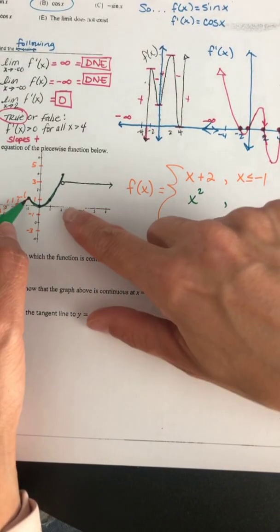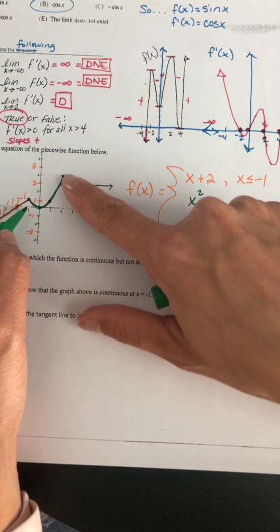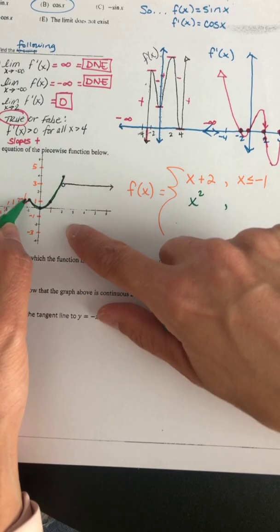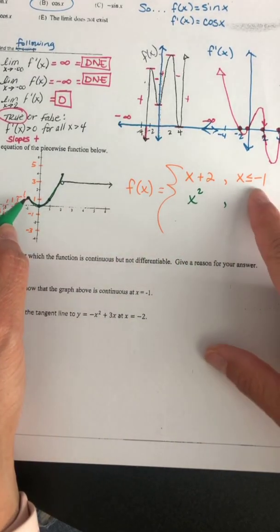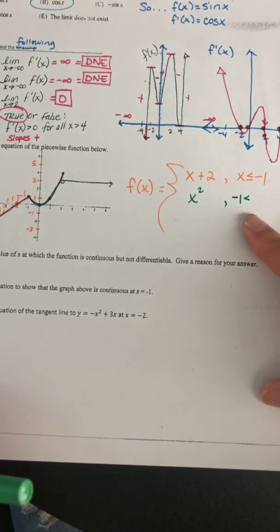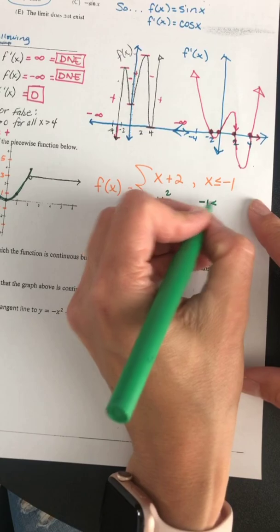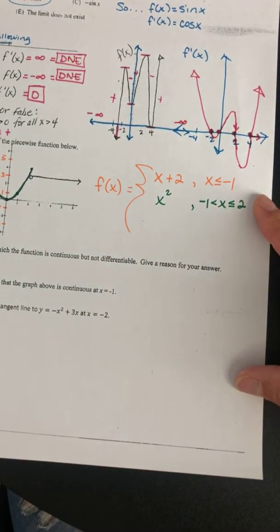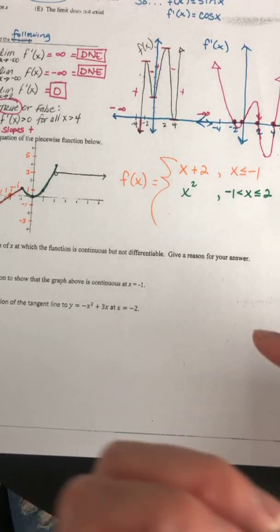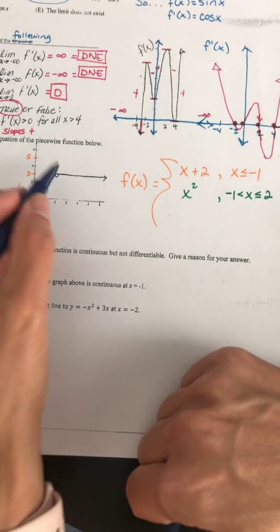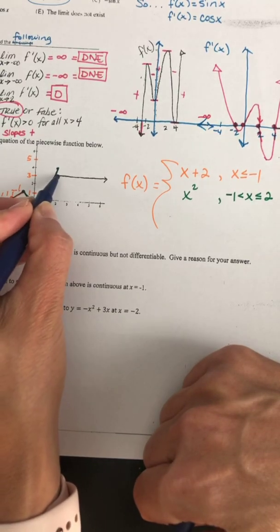Okay, the x's that we're using, though, are from -1 to +2, and there's a closed point there at the 2. But we already used the first part of the first piece as equal to -1. So that means we can't equal -1 this time. It's just going to be -1 less than x, and then less than or equal to the 2.